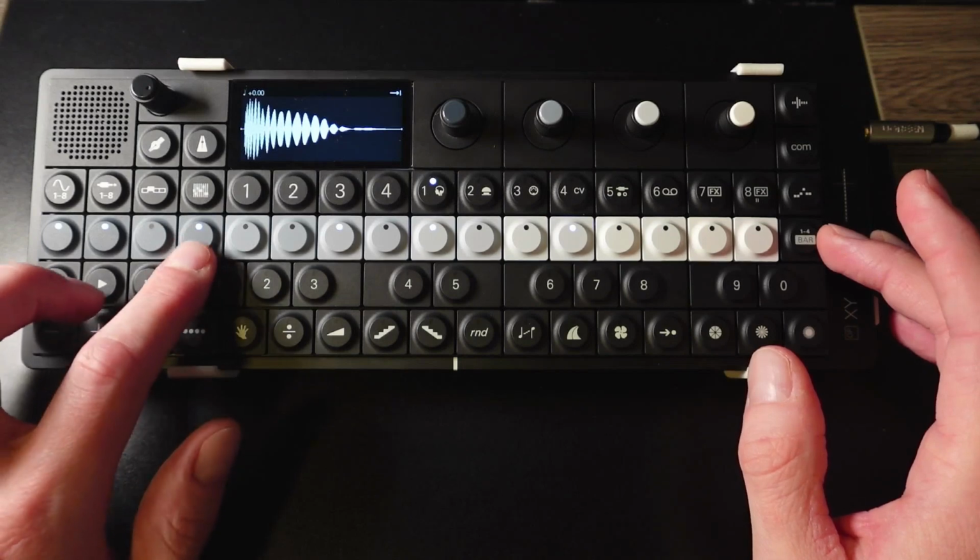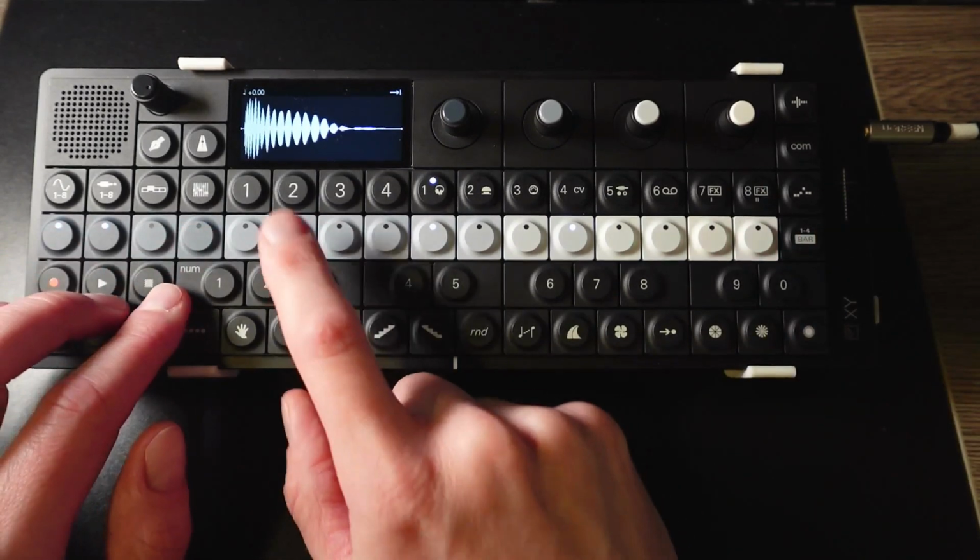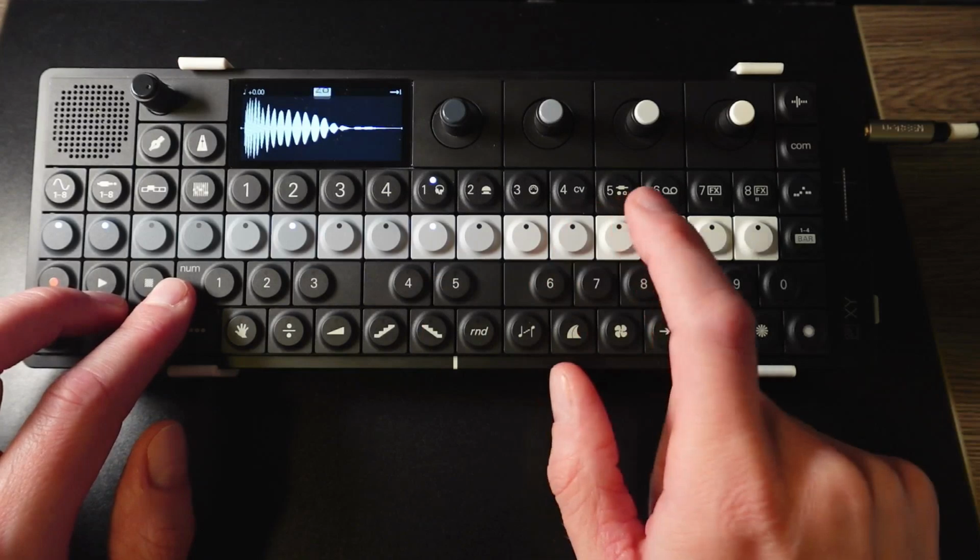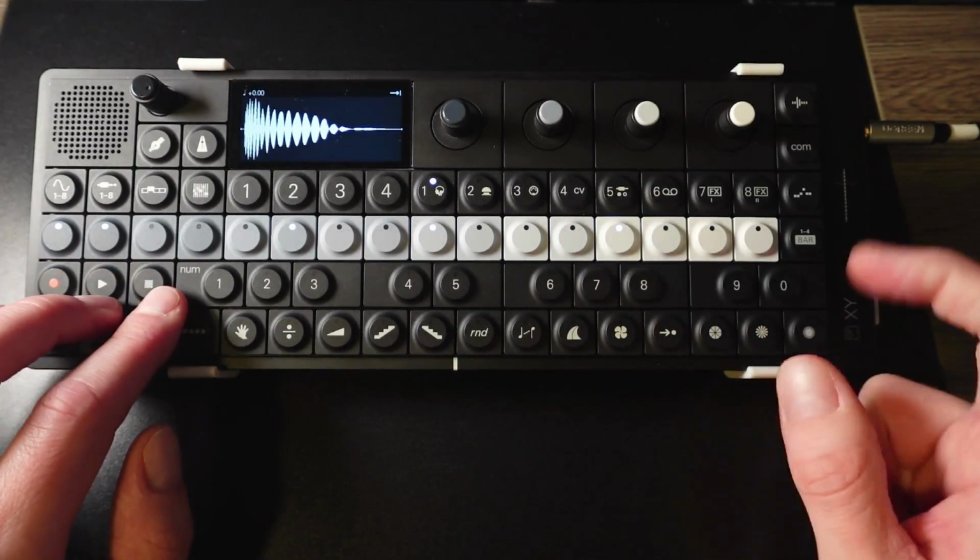So let's just change this up a little bit, and let's just make it so that these are all in kind of weird spots. Well, not weird spots, but, you know.